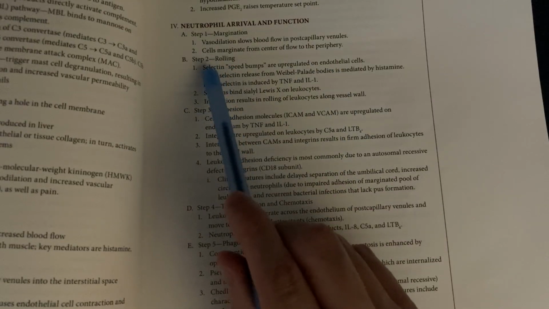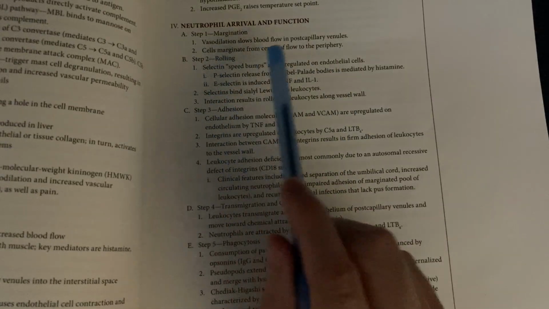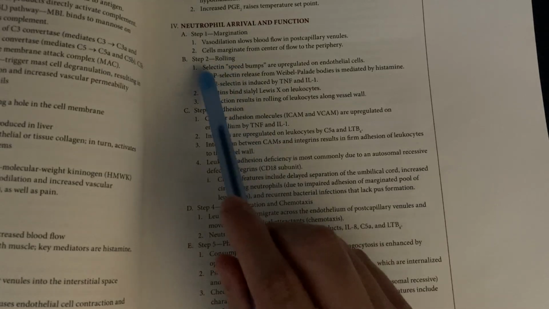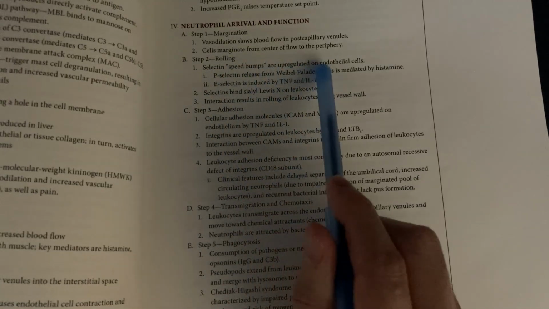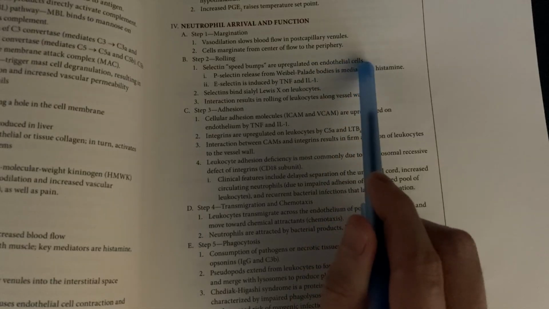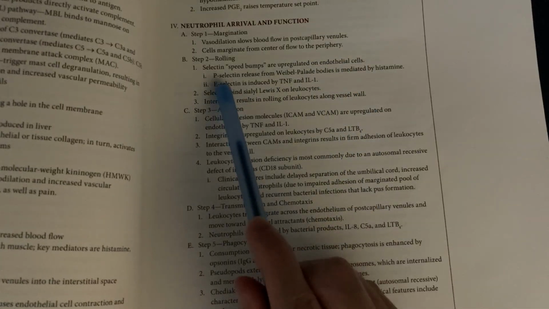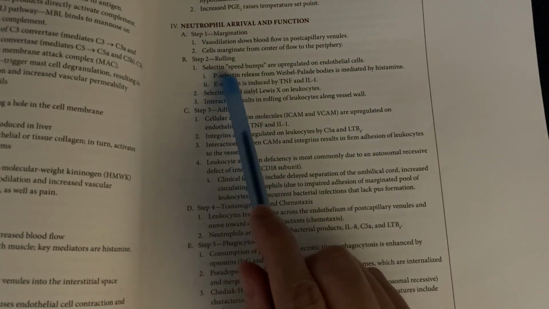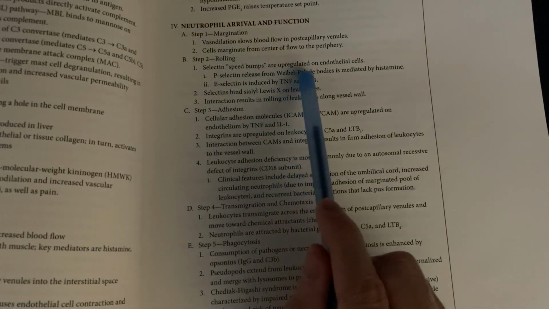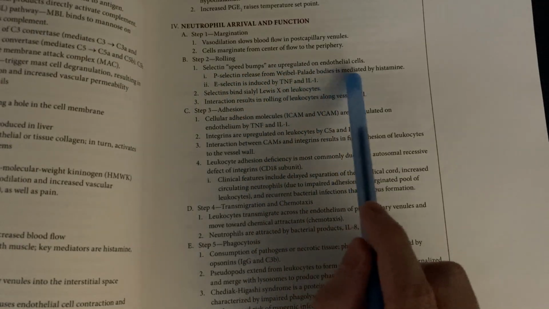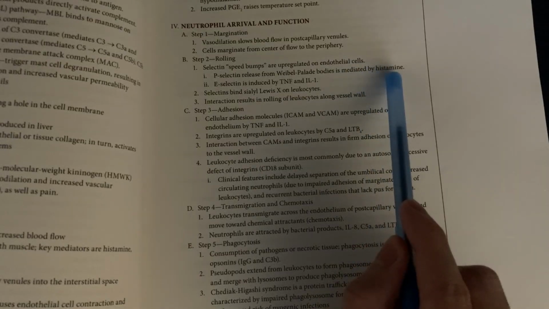And then step 2 is rolling. So in this step, we have selectin speed bumps that are upregulated on the endothelial cells. So first we have P-selectin. This will be released from the Weibel-Palade bodies, and this is mediated by the histamine.